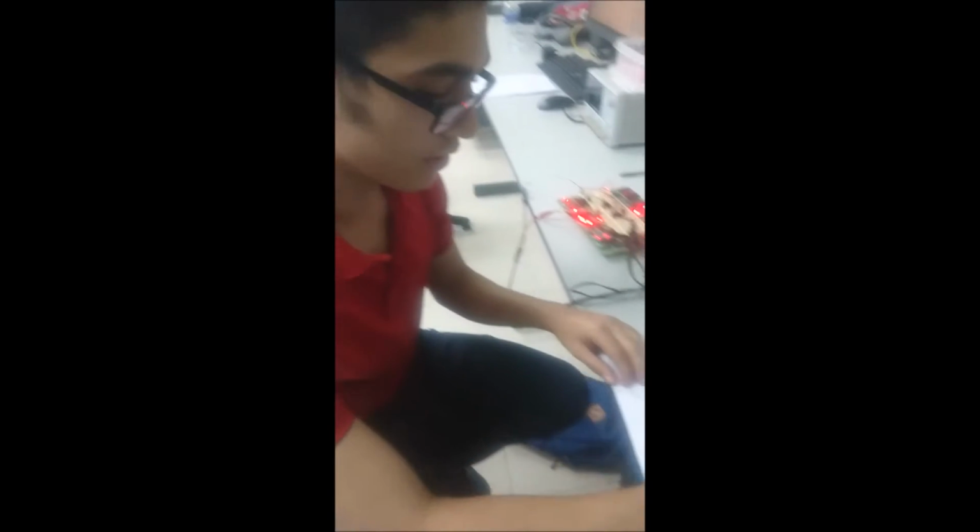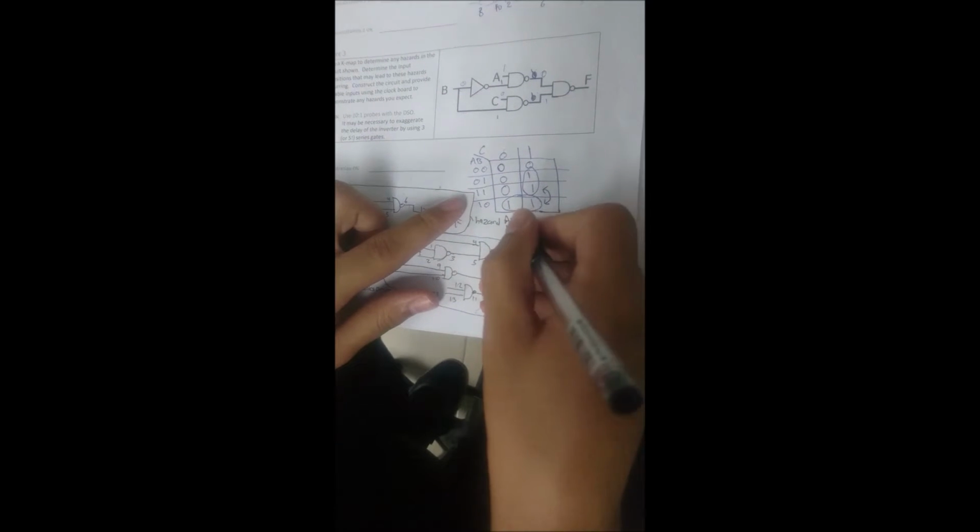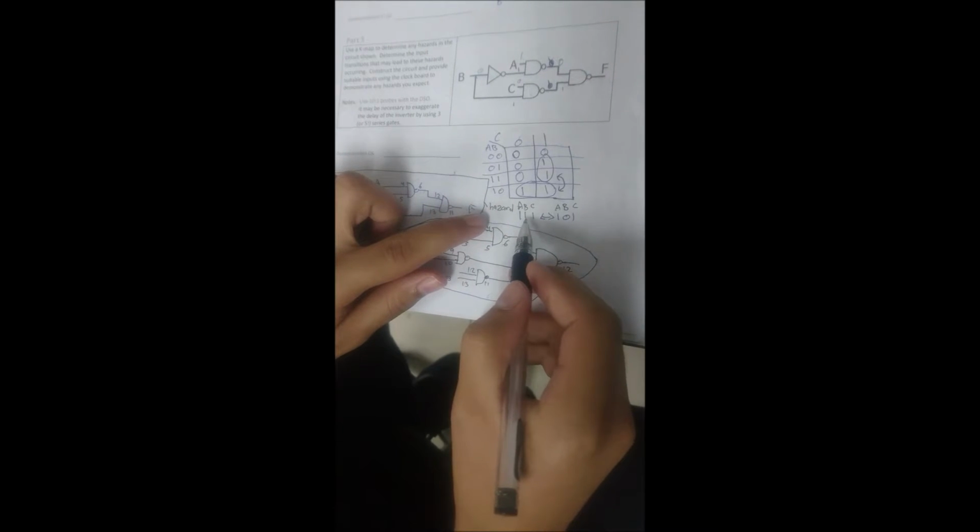And I'll explain part 3 in lab 3. So here we have the truth table for part 3, and we come up with the hazard, which is 111 transitioning to 101. So this is A, this is B, this is C, and this is A, B, and C. So the difference, it goes from B, which is 1, to 0. This is where the hazard occurs.